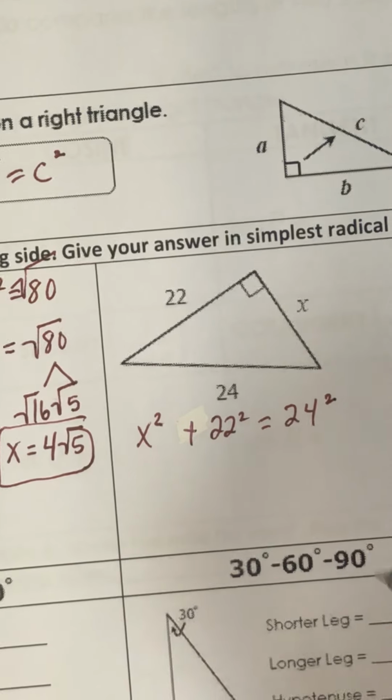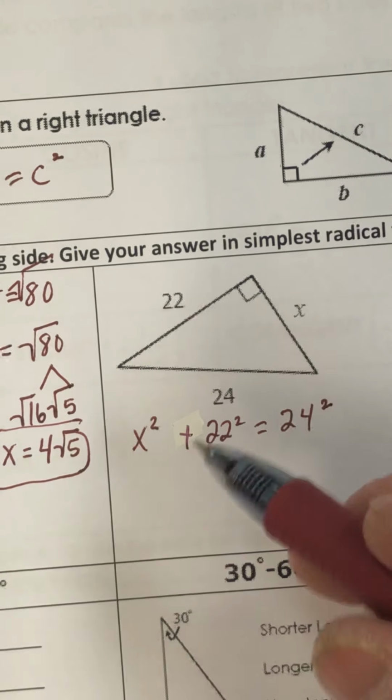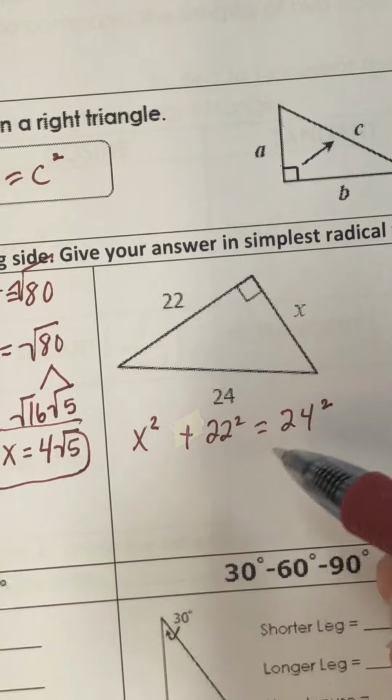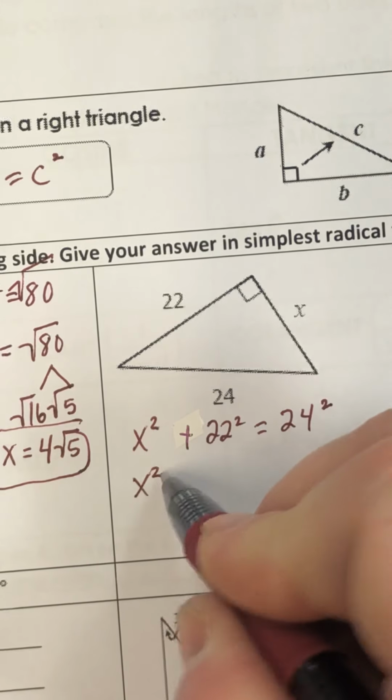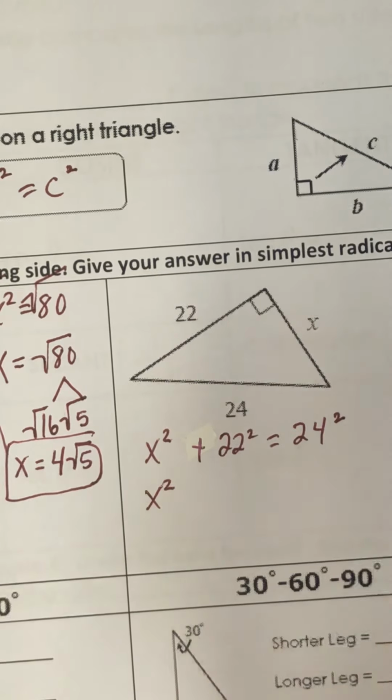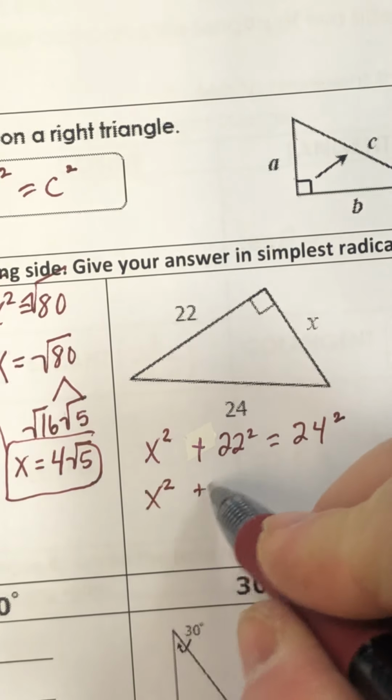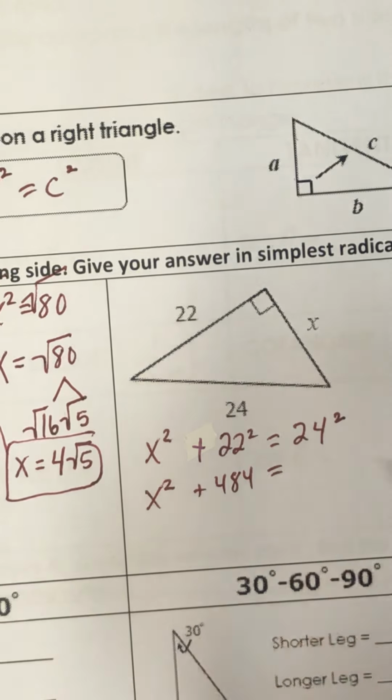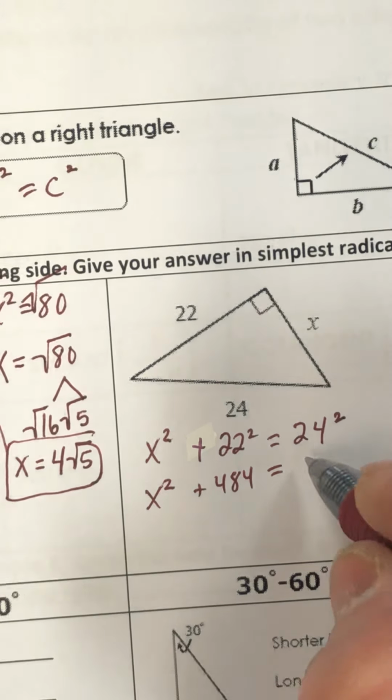So this one now we're going to solve for one of the legs, not the hypotenuse. But we do the same thing. So this is x squared plus 22 squared. Let's see, pull up a calculator. 22 squared is 484. That's going to equal 24 squared, which is 576.